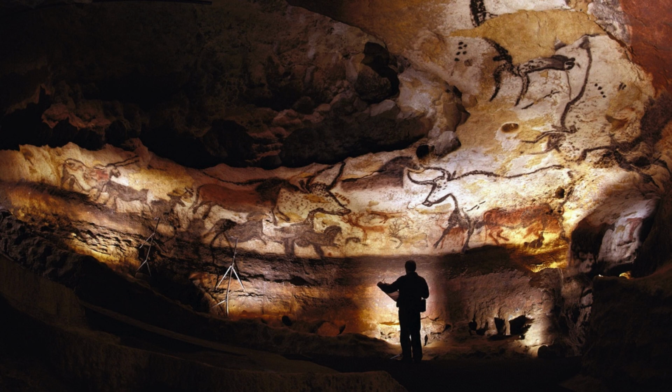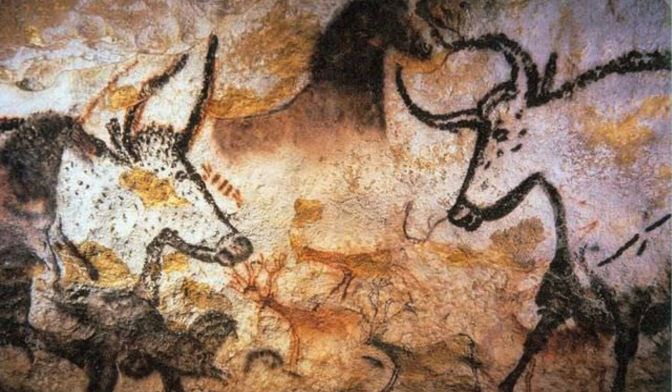One of the most famous examples of prehistoric art is the Lascaux Caves, particularly the Lascaux Hall of Bulls. The paintings on the ceiling in the Hall of the Bulls depict, as you might guess, bulls. We can see that all of the animals are depicted in profile, meaning from the side.